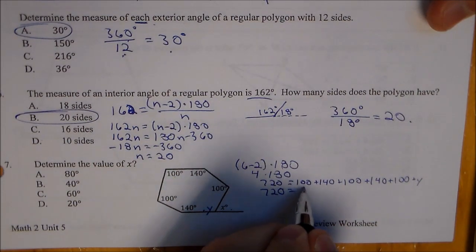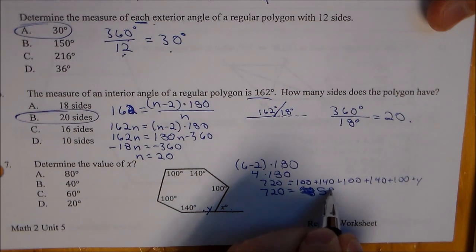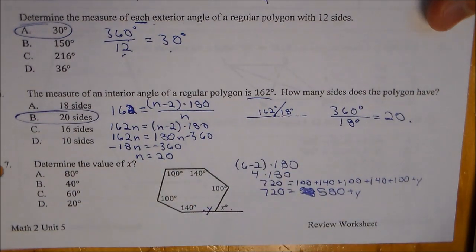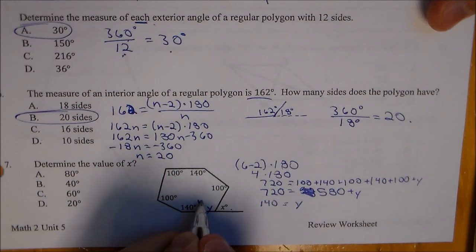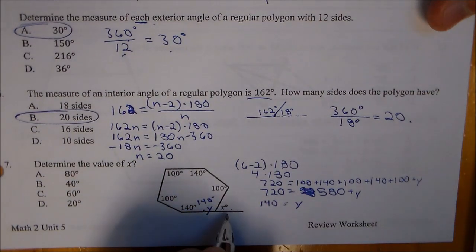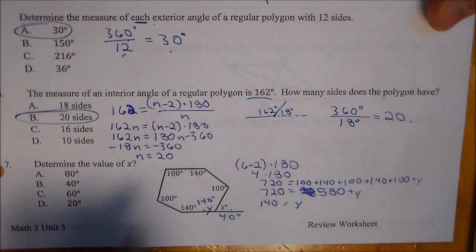So 720 equals 580 plus y. 720 minus 580 leaves us with y is equal to 140. So if this is 140, the exterior angle, its supplement, would be 40 degrees.